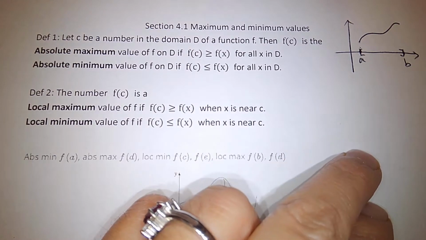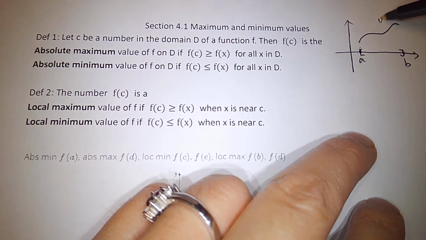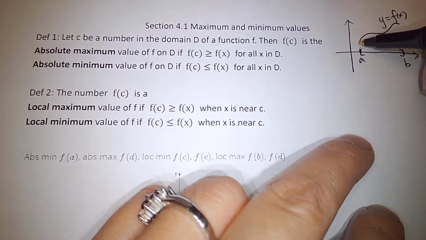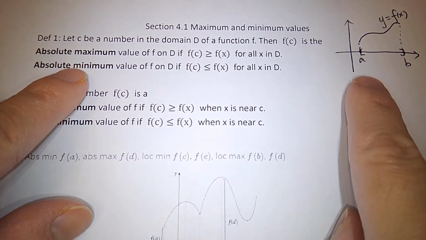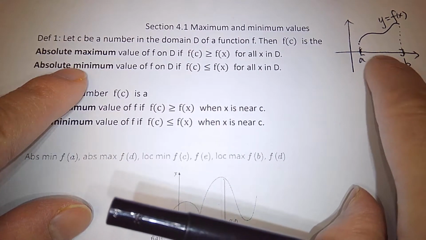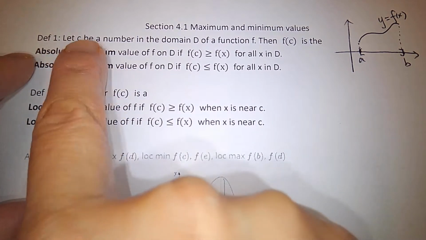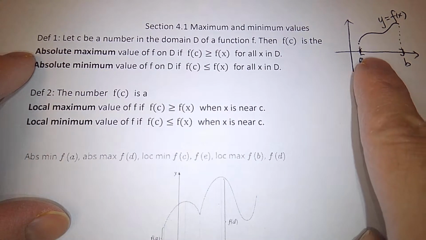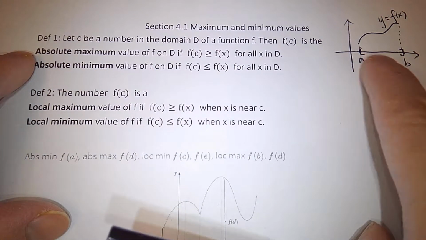And this is a graph of the function f, so y equals f of x. This is just an example. This is a domain D. Let c be a number in the domain D, which means c varies between a and b.